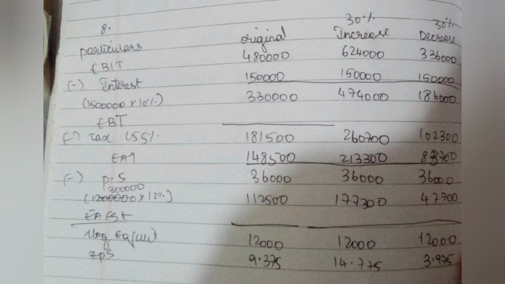So here we have taken the EBIT as per the question, which is 4,80,000. Now we are going to increase it by 30 into 30 divided by 100, and whatever value comes we will add to 4,80,000 and write it in the increase side, and deduct it for the decrease side. By that we have written EBIT. Now we will remove interest. Interest is from the debenture, which is 10%. So 15 lakh at 10% is 1,50,000. We'll remove it as it is.